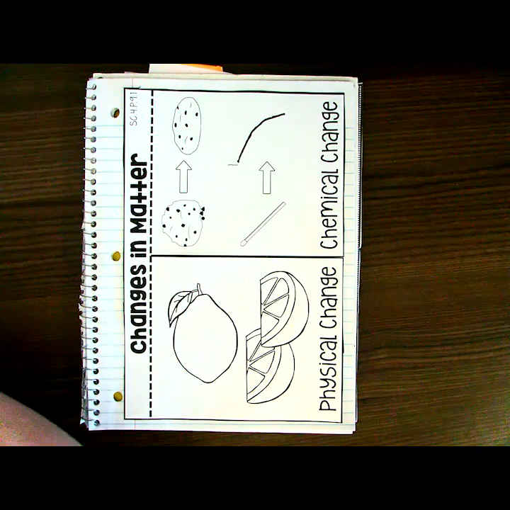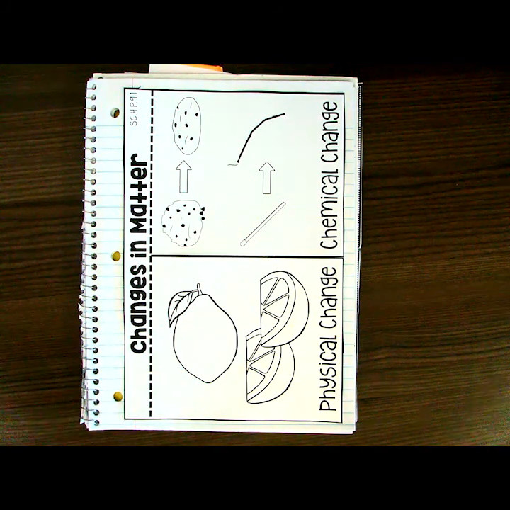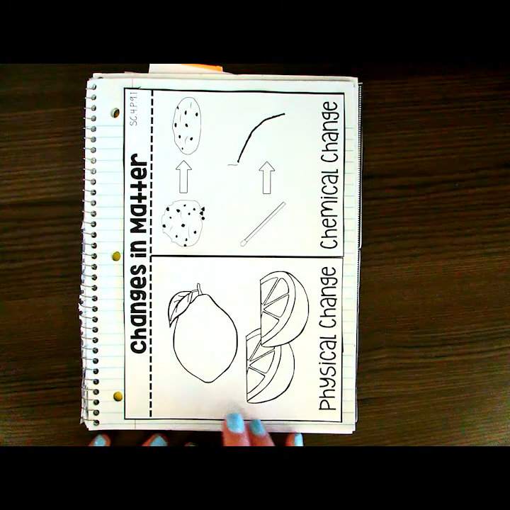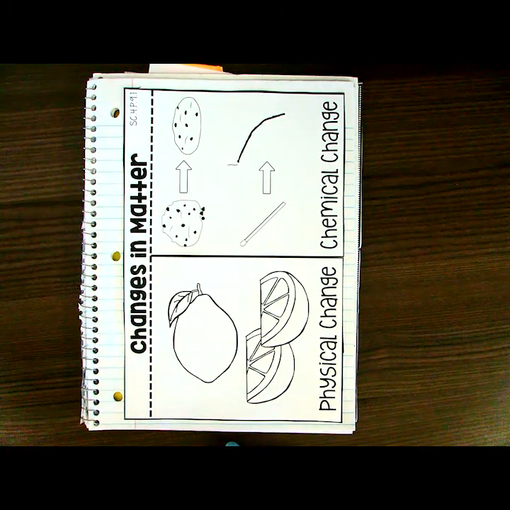Right, boys and girls, so today we have a two-part video. There are two interactive notebook pages that you will need to print today for science, and they are both on chemical and physical changes. We want to begin with this one because it talks about both physical and chemical change.